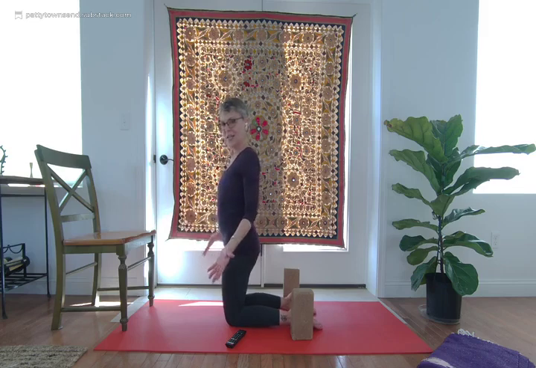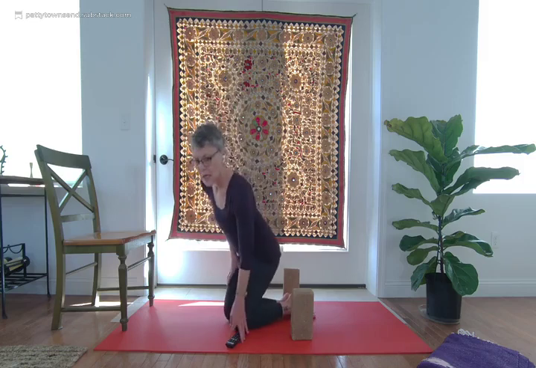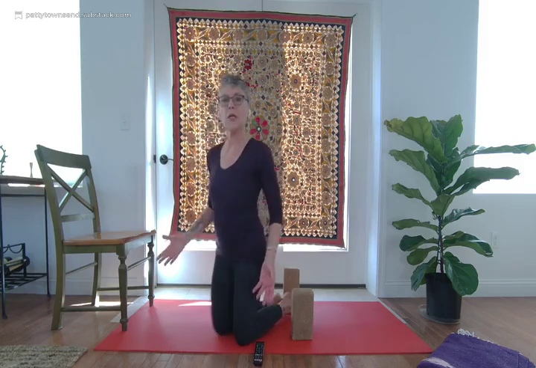Take your hands and bring your hands, so this is an internal spinning. As you bring your arms around behind, it is, yes, an internal rotation up here, but it's not this. That would be just moving my arm in the socket.